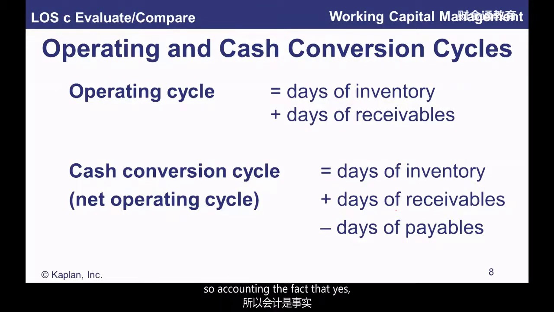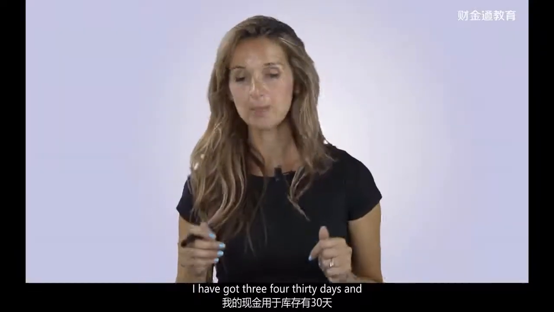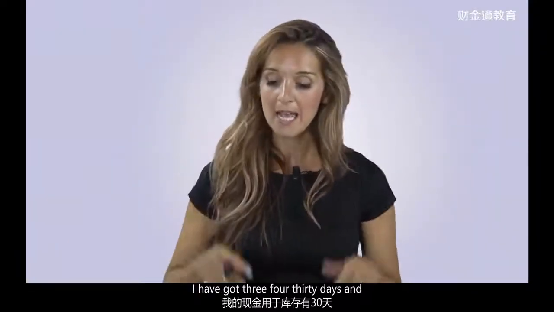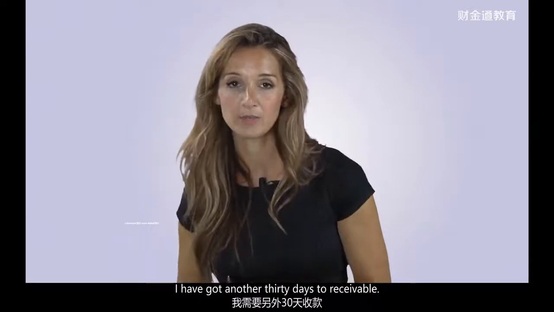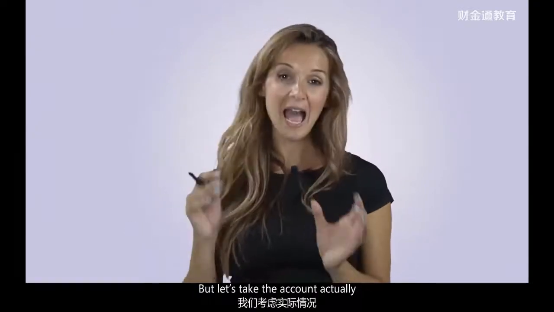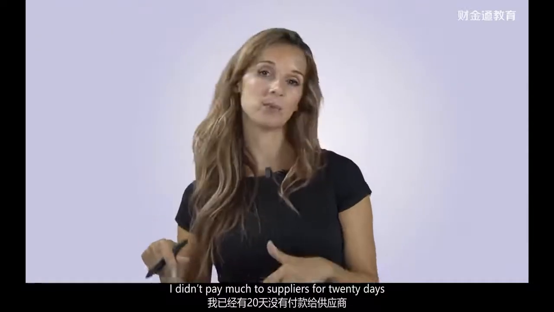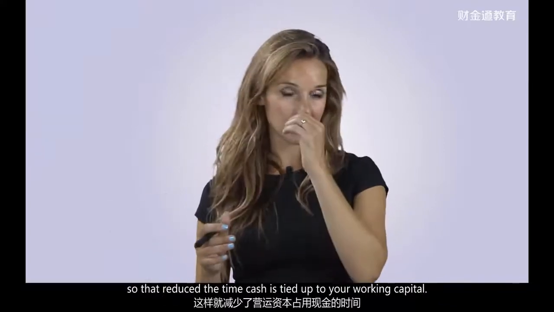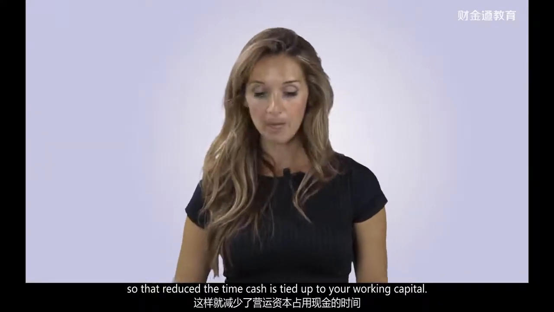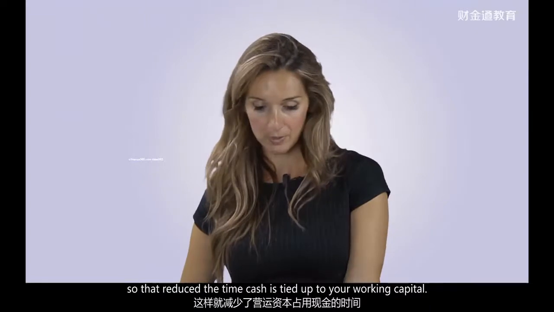So it takes into account the fact that, yes, I've got cash tied up in my inventory for 30 days, and then I've got another 30 days of receivables, but let's take into account that actually I didn't pay my suppliers for 20 days. So that reduces the amount of time cash is tied up in your working capital.